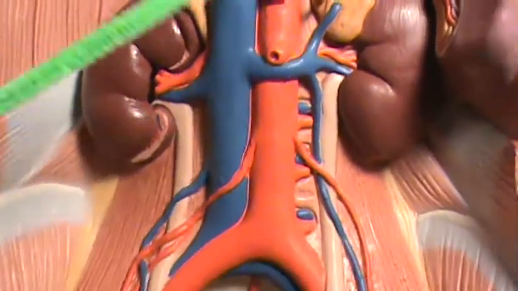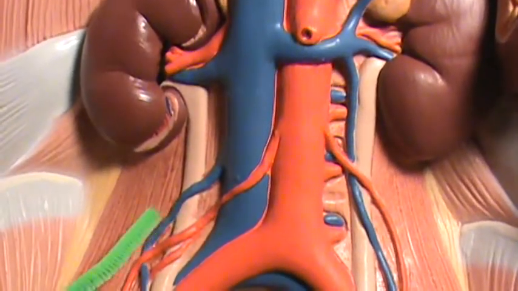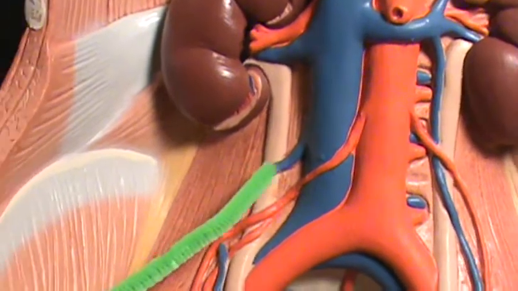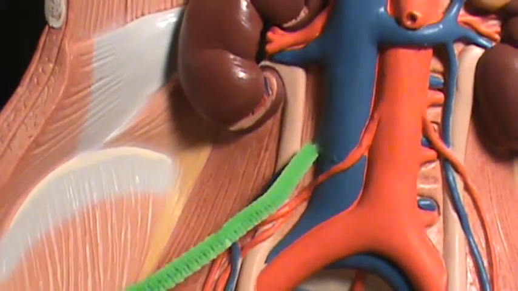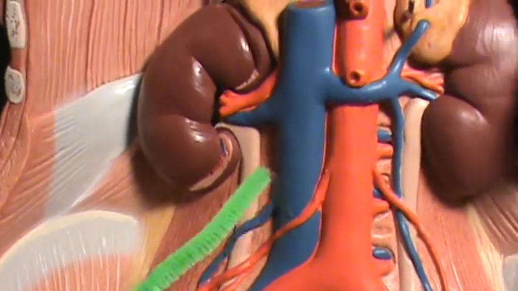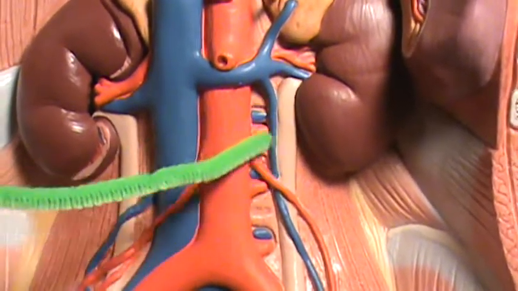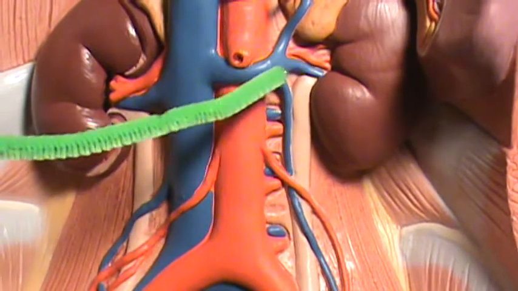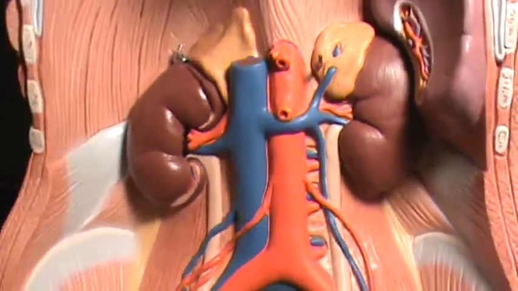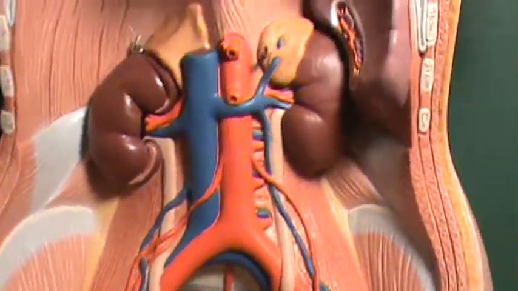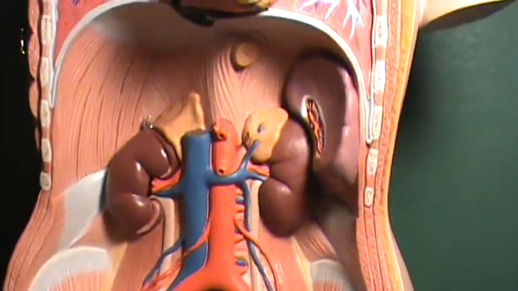As for the gonadal veins, again, here's a gonadal vein coming up from the pelvic cavity, emptying into the inferior vena cava. Again, on the left side, the asymmetry with the gonadal vein joining with the renal vein. So that's pretty much all we can see on this model as well.